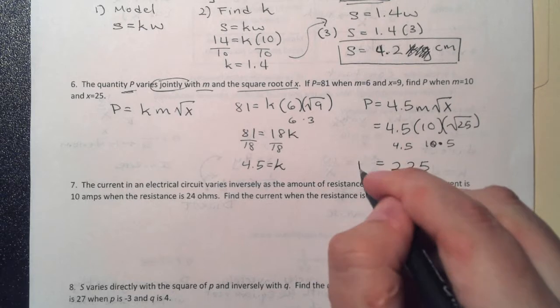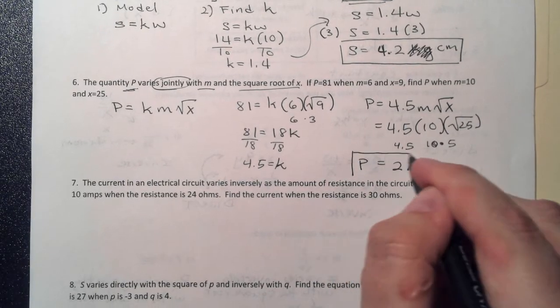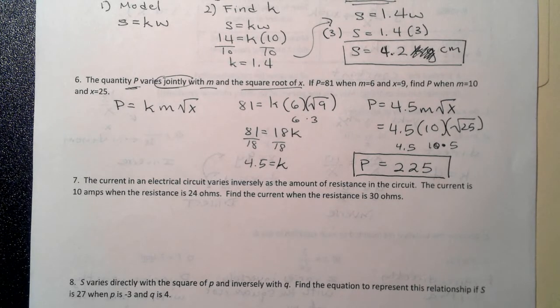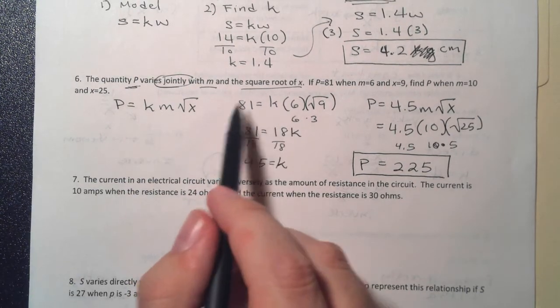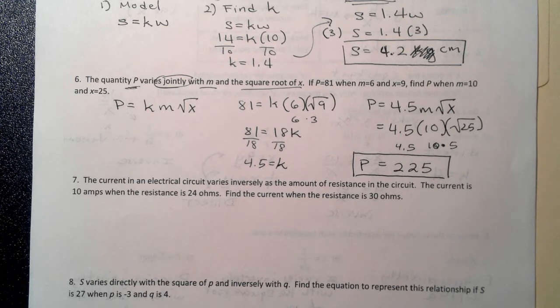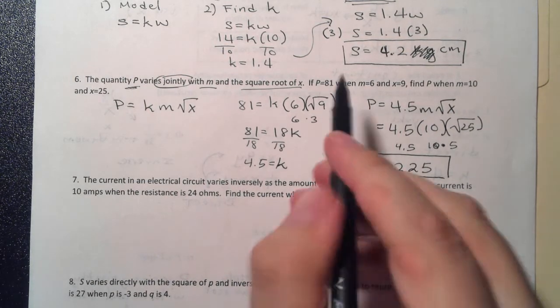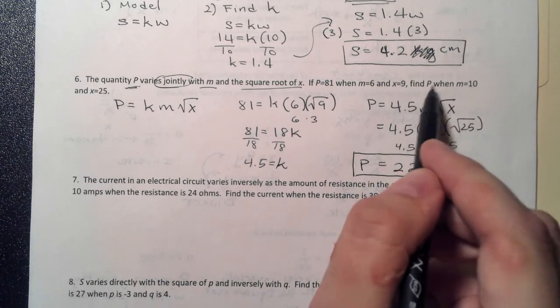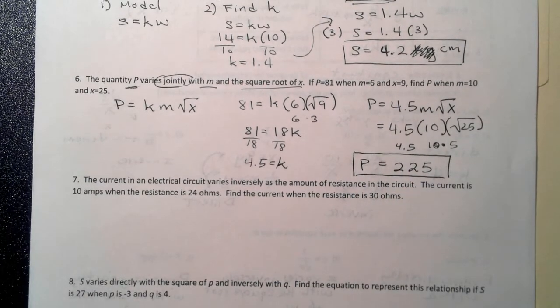All right, so that will be my answer. P equals 225. So when you're going through these, they're not very complicated. It's just a matter of reading carefully. Make sure you read this carefully. Don't read square root as square or vice versa. And then separate. This is one situation. Find P when M equals 10, X equals 25. That's your last step.